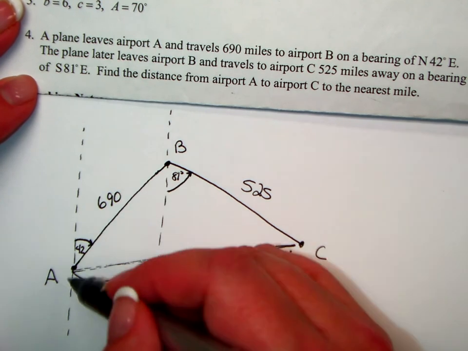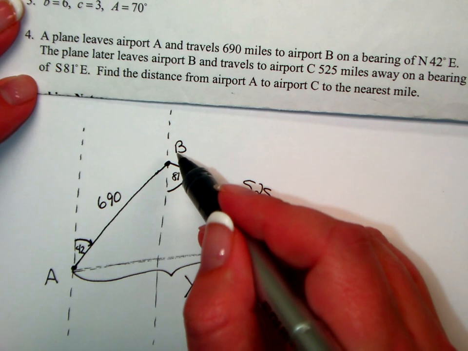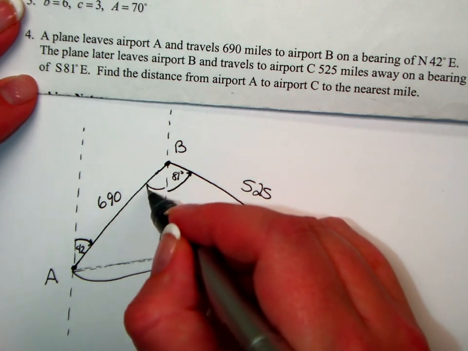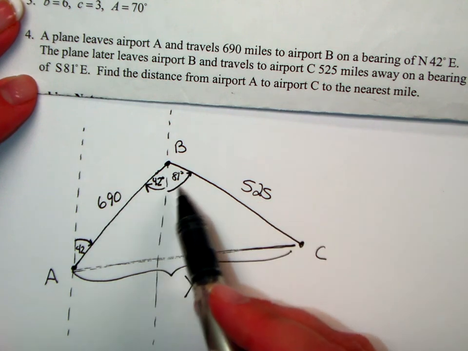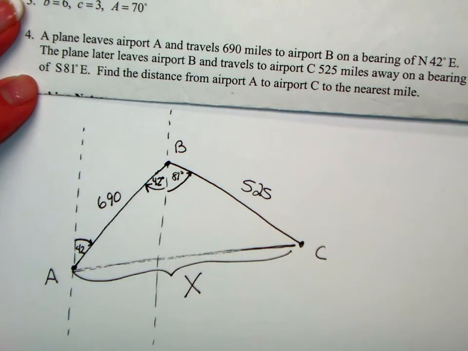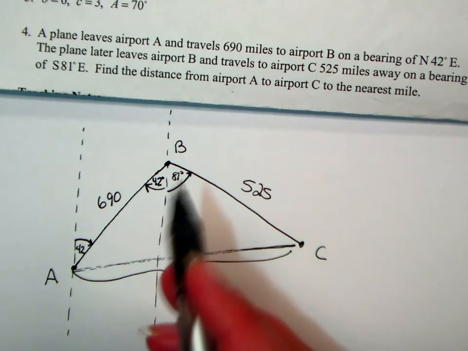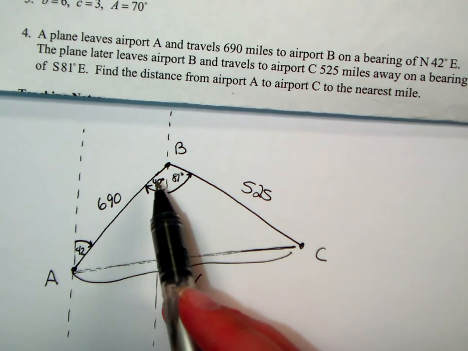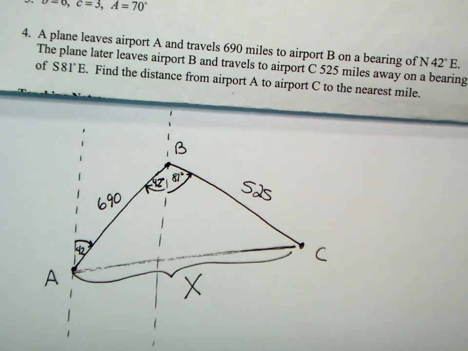But just logically, north 42 degrees east is the same as going south 42 degrees west. So I'm going to put 42 here. That means this entire angle B is 42 plus 81, which gives us a total of 123 degrees. So I have a triangle with a side of 690, a side of 525, and this angle here at 123.